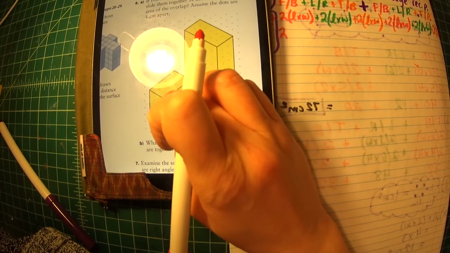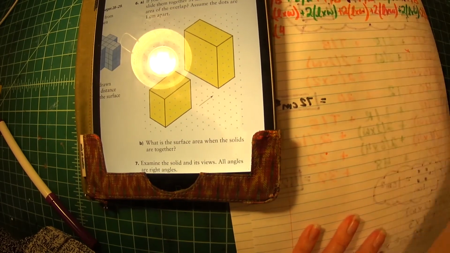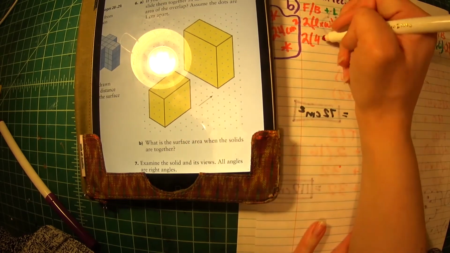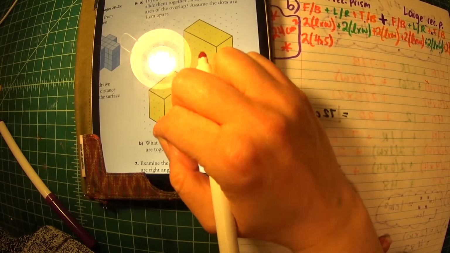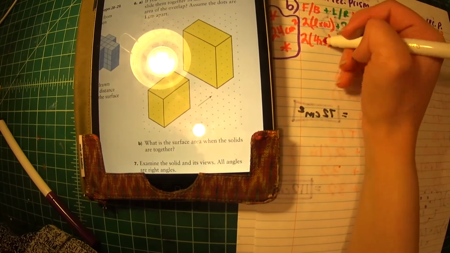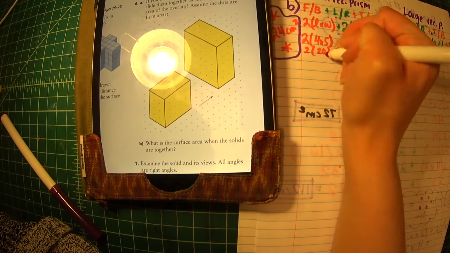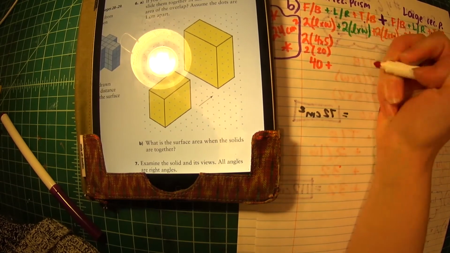So I've got 1, 2, 3, 4 units by 1, 2, 3, 4, 5 units. It did tell us that they were each a centimeter apart, so I can just count by ones. 4 times 5 is 20, and then 20 times 2 is 40.